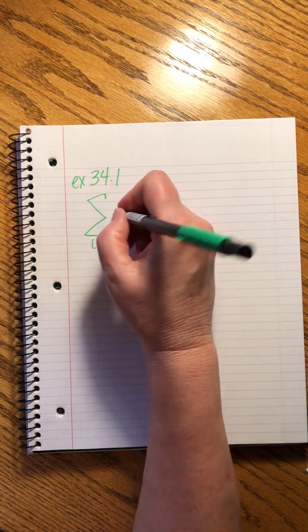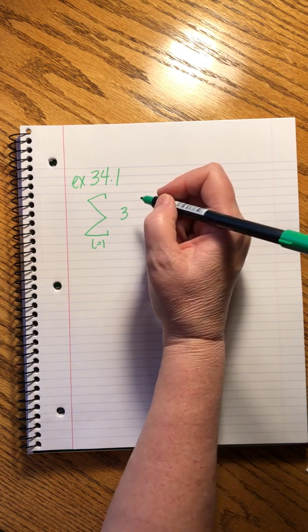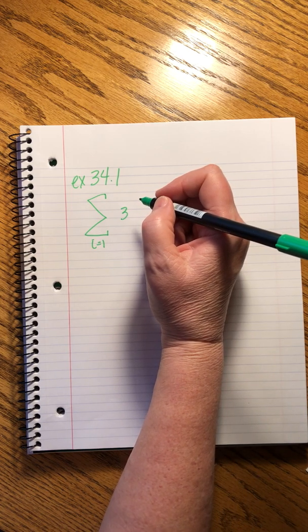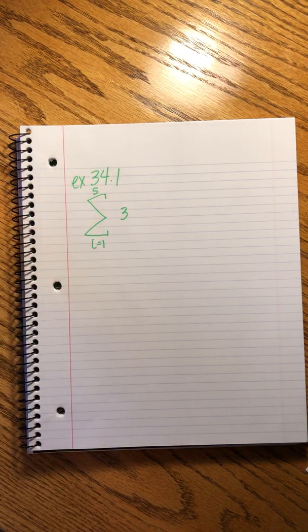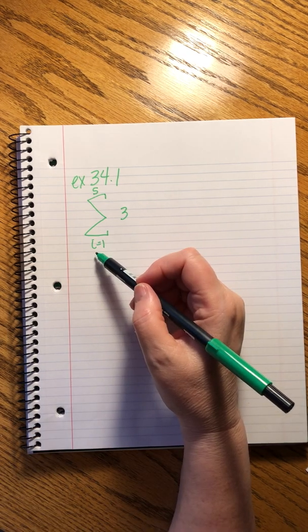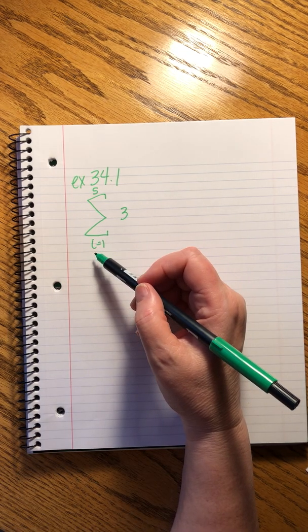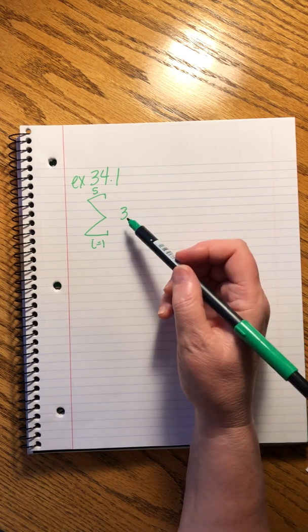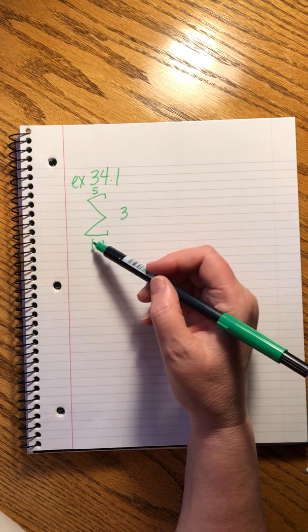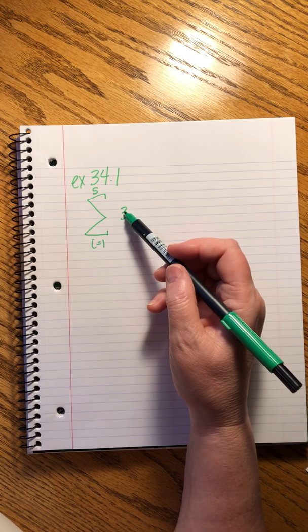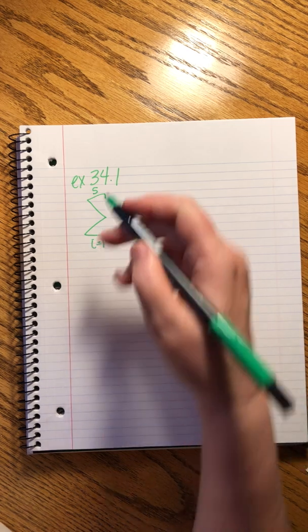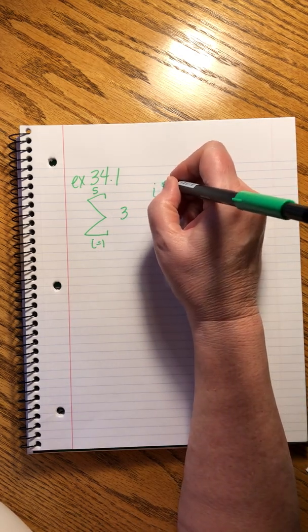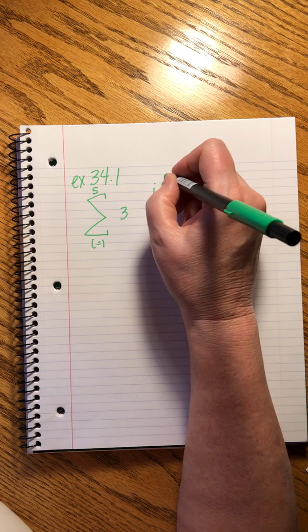All right, I equals 1. And our typical element is 3. And we go all the way up till 5. Okay, now this looks really confusing because there's no I in this equation. So what we can do is remember that I to the 0 equals 1.